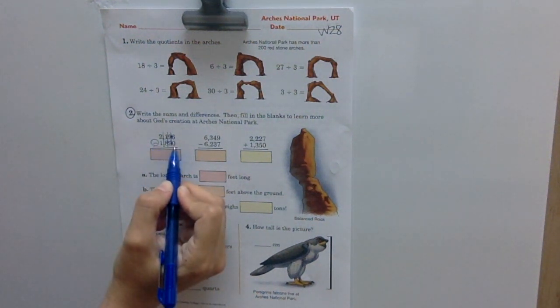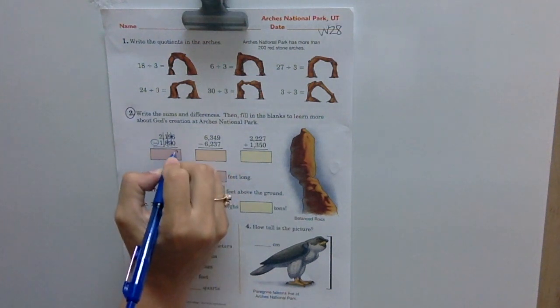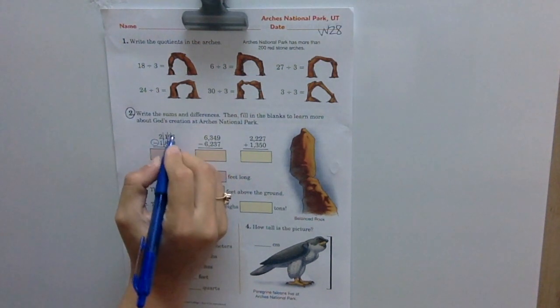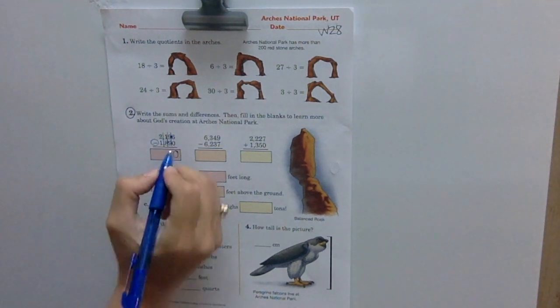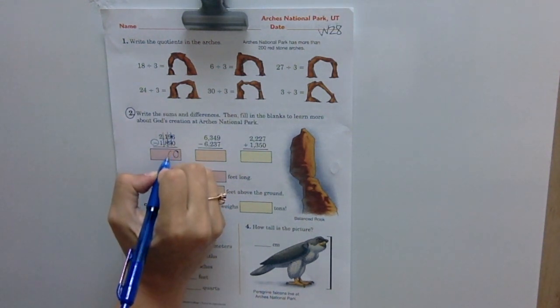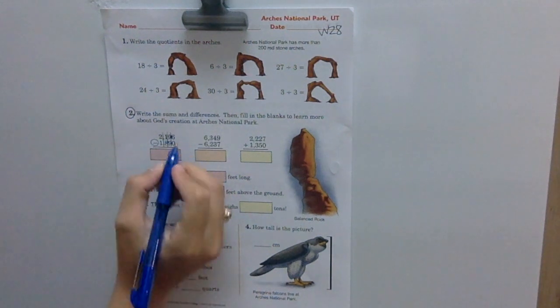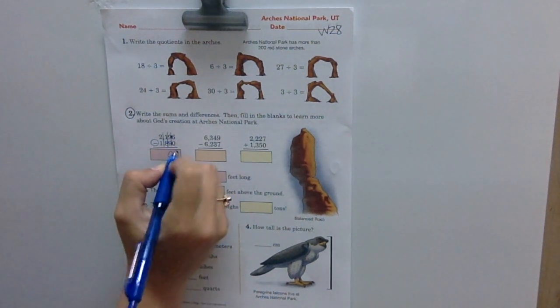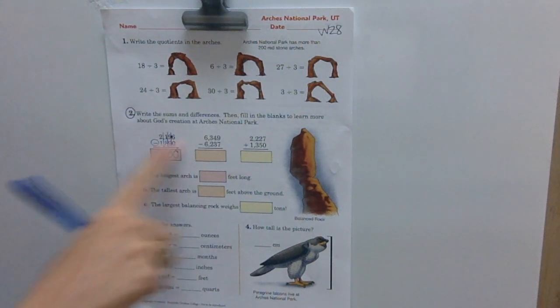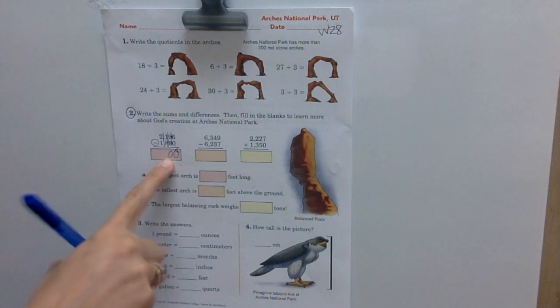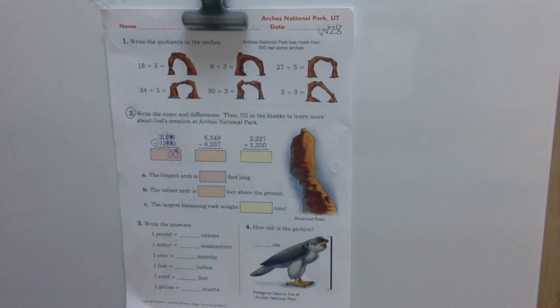6 minus 0 is 0. And I'm going to be really careful to make sure I line it up nicely. 9 minus 9 is 0. Oh dear, 6 minus 6 is not 0. 6 minus 6, Mrs. Carlin, is 6. There we go. 6 minus 0 is 6. 9 minus 9 is 0. See, this quarantine schooling, boys and girls, is hard for me too.